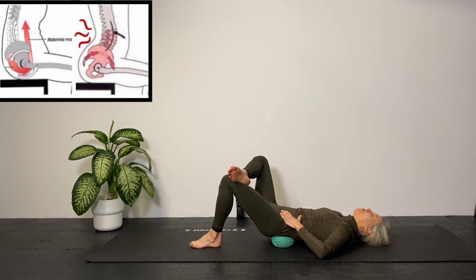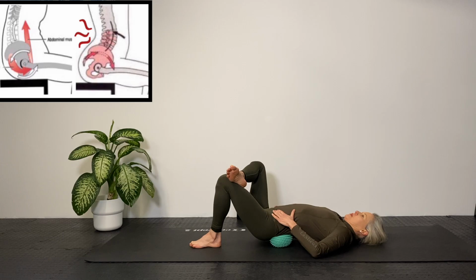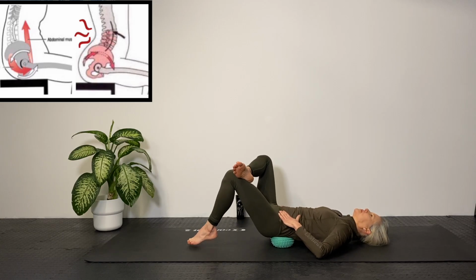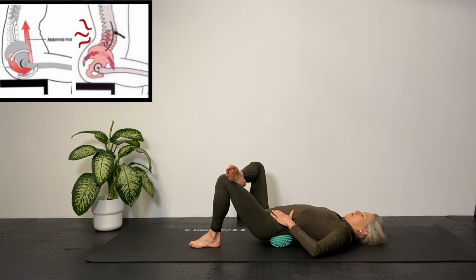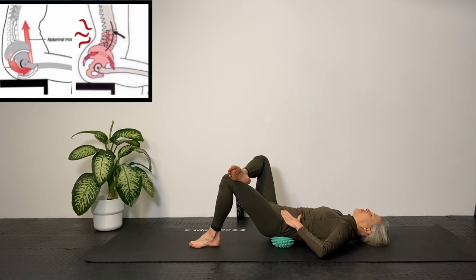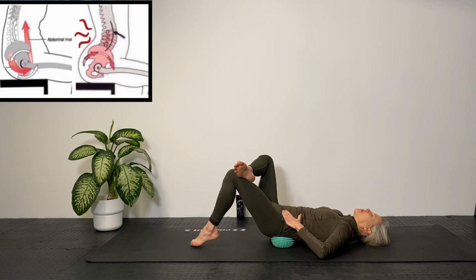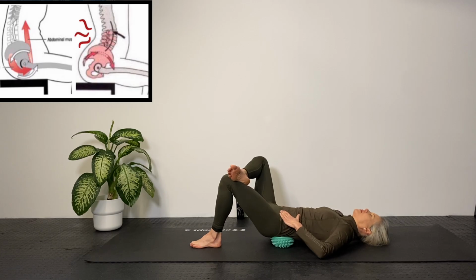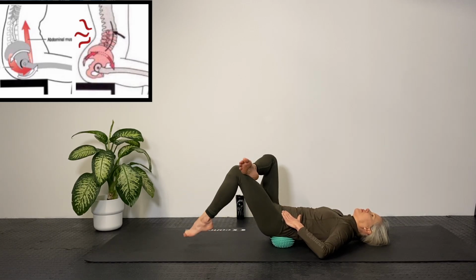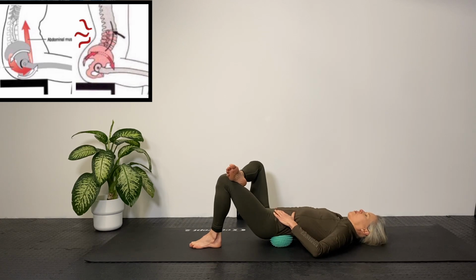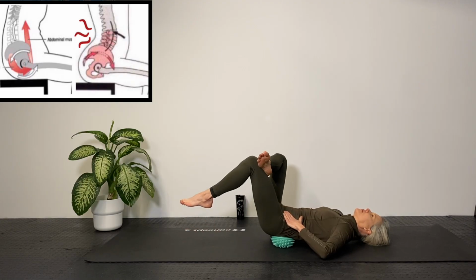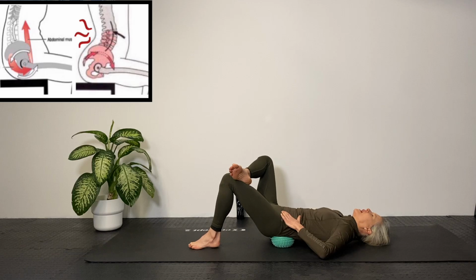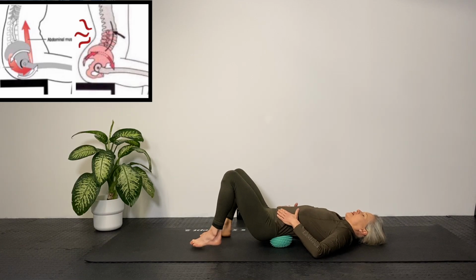Do another 4. Breathing in. And 3. Two more. And the last one. And release the right foot. Breathe in.